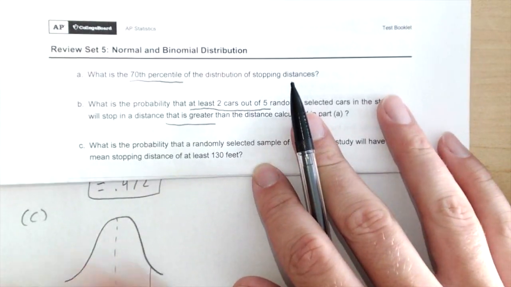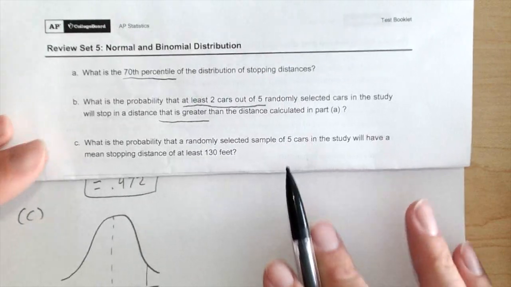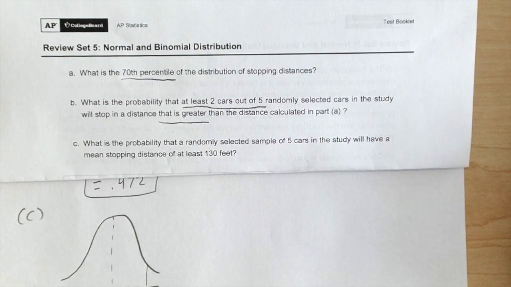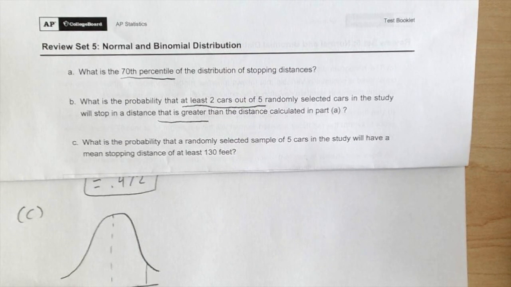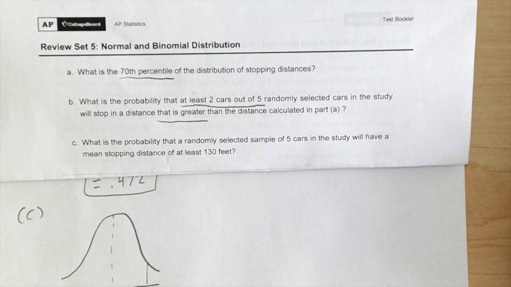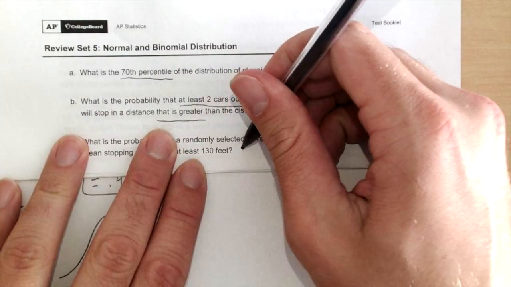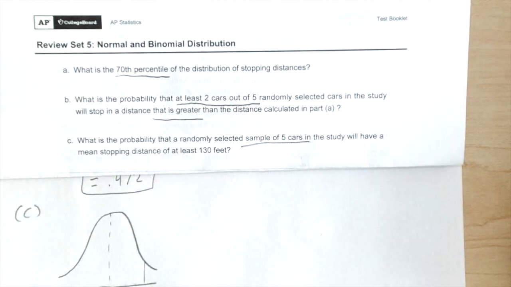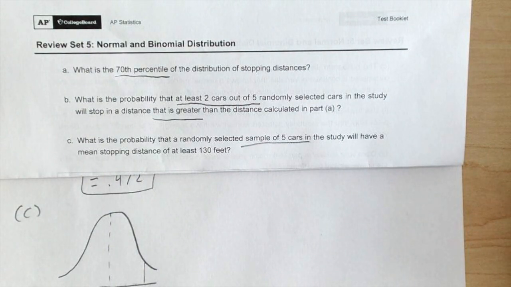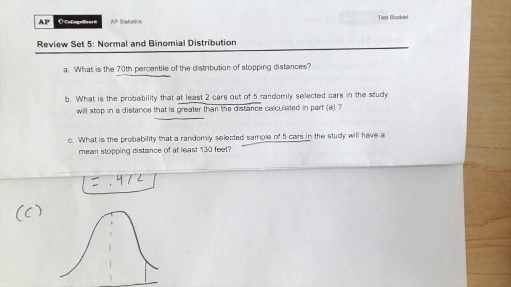But the end of the year is all about what happens when you take a sample and how likely different outcomes from your sample are. Because if we know what happens in a random sample, we can use that to predict the truth. But all of that only works if we can create some kind of distribution that represents how likely certain sample outcomes are. So we're talking about the sample of 5 cars. How likely is it that that sample of cars is at least 130?